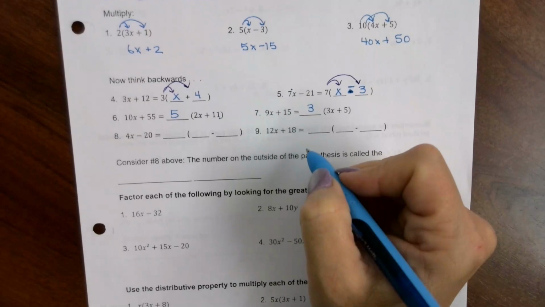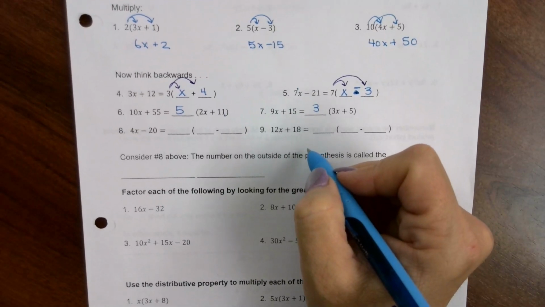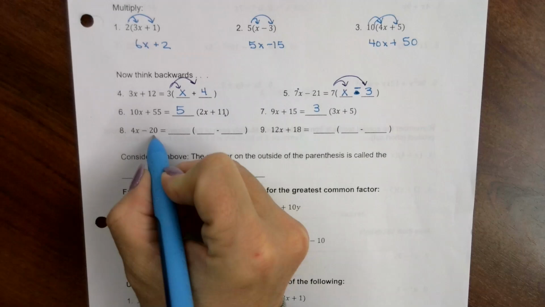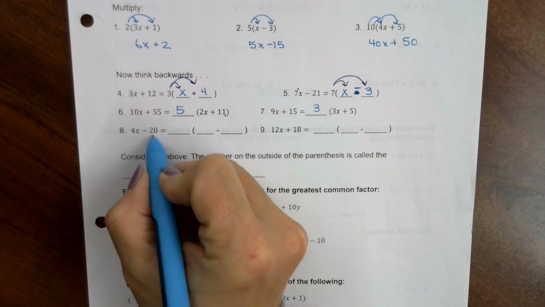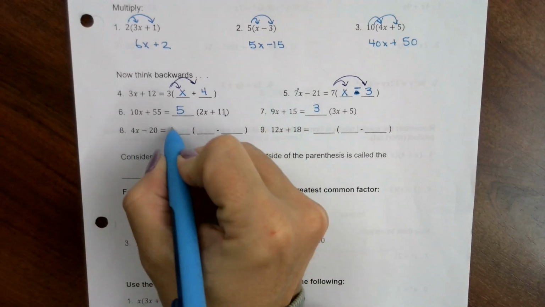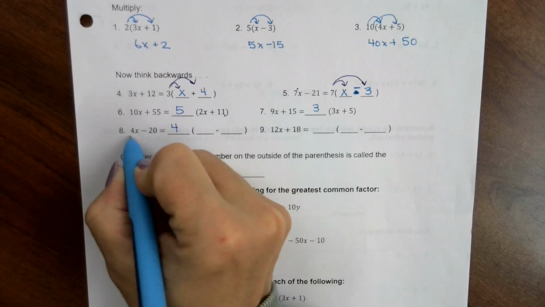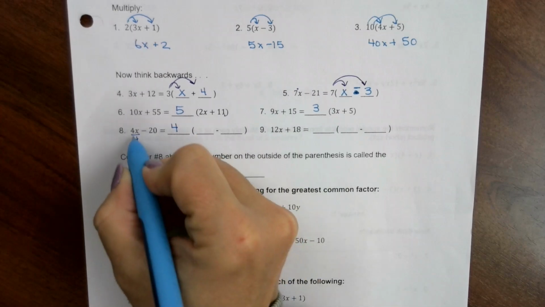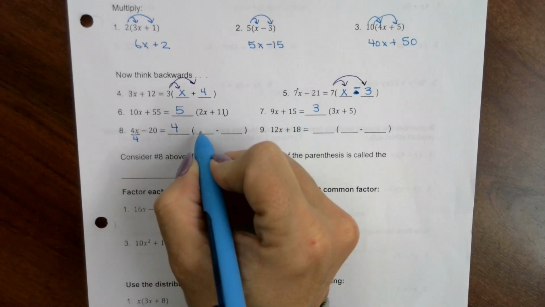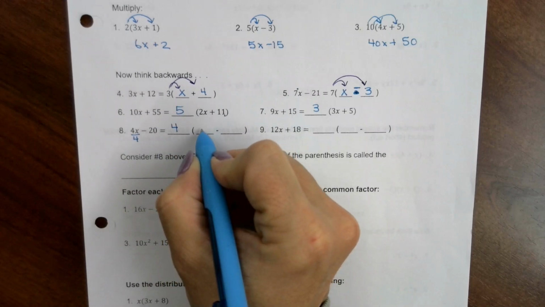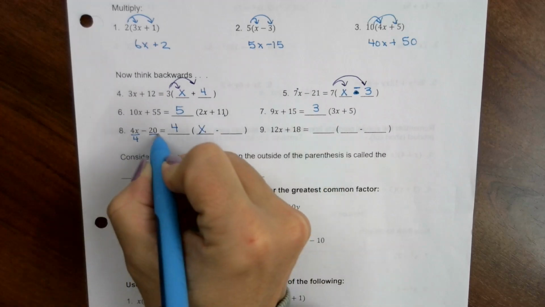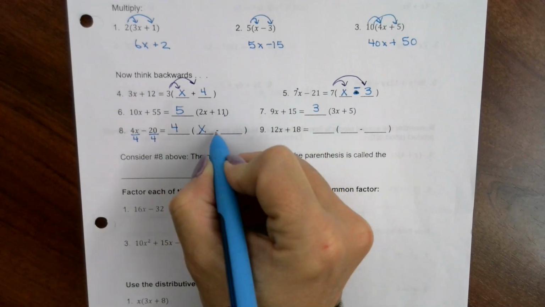So let's try this one when you don't have anything given to you. So I have a 4x and I have a 20. So what is the biggest number that goes into both of these? And it's going to be a 4. So 4 divided by 4 leaves just this x. And this is what I'm doing when technically I'm dividing this by 4, which tells me I have an x left, and if I divide this by 4, this tells me that I have a minus 5.